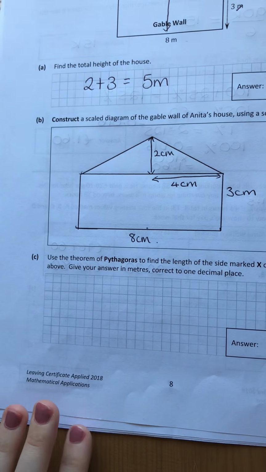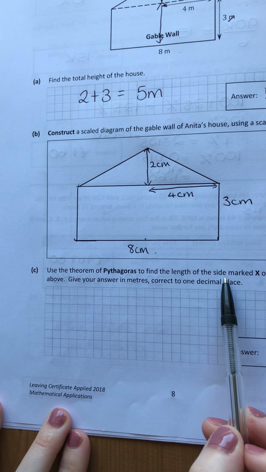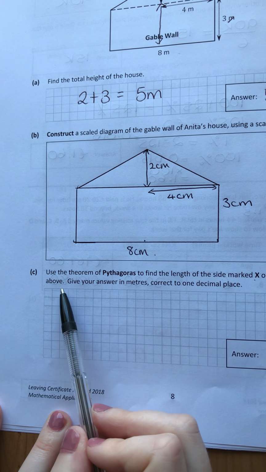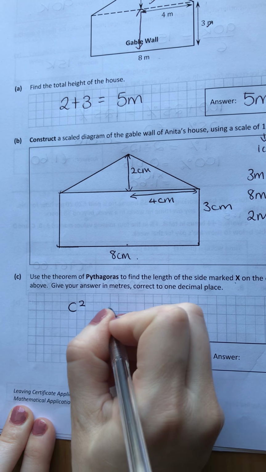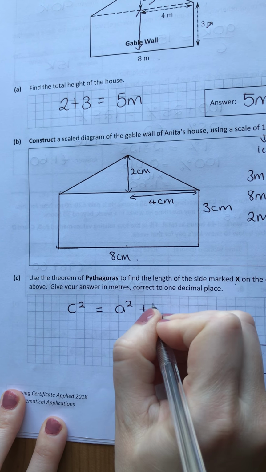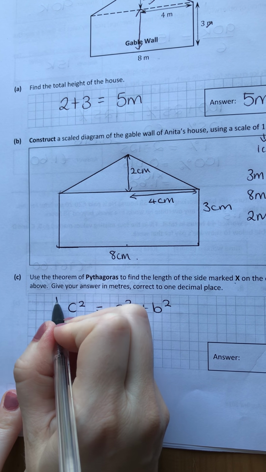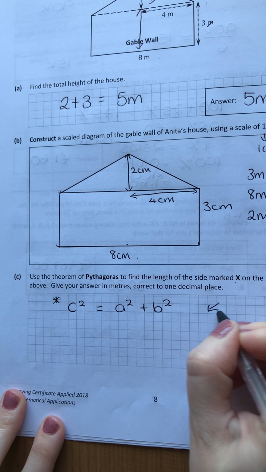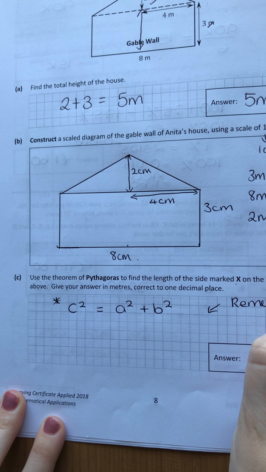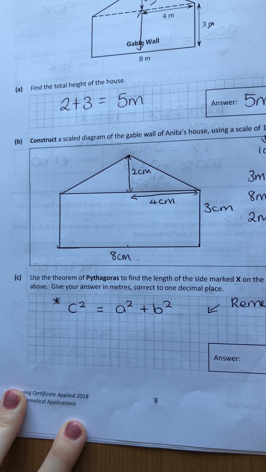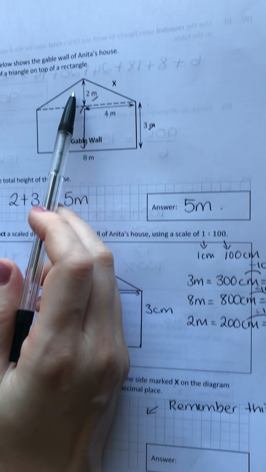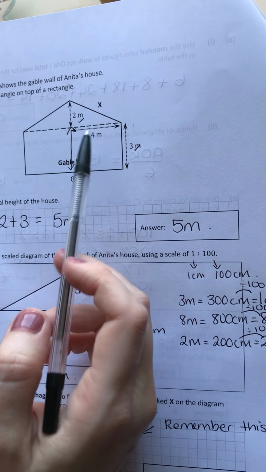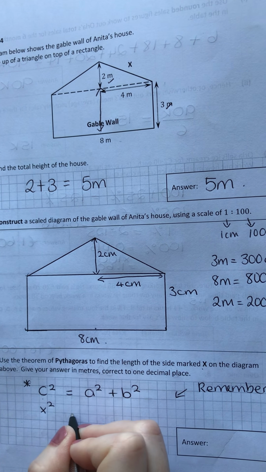Question C then. Use the theorem of Pythagoras to find the length of the side marked X on the diagram above. Give your answer in meters correct to 1 decimal place. So Pythagoras is C squared is equal to A squared plus B squared. You have to remember this for your exam. C squared is just the length of the longest side. Well, C squared is X squared. That's what I'm looking for.